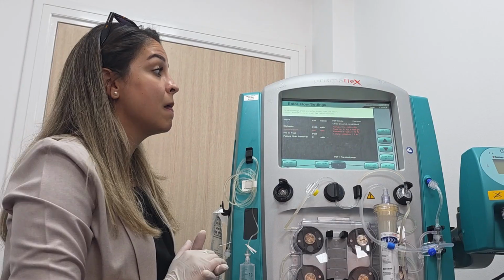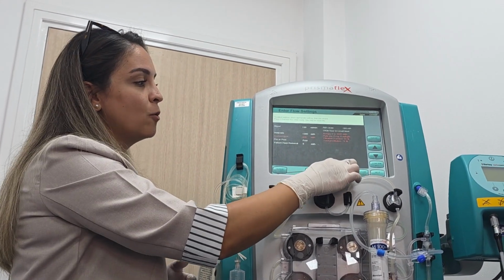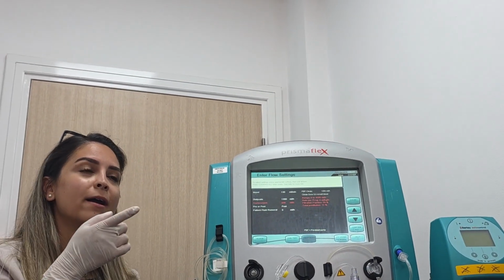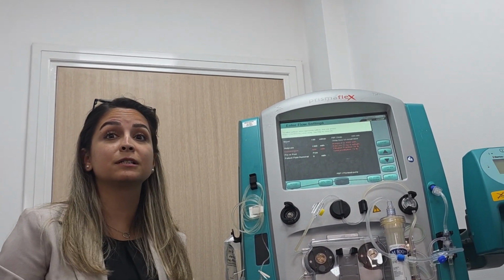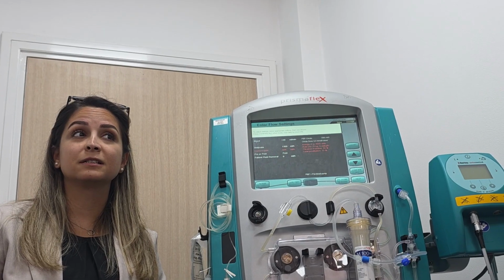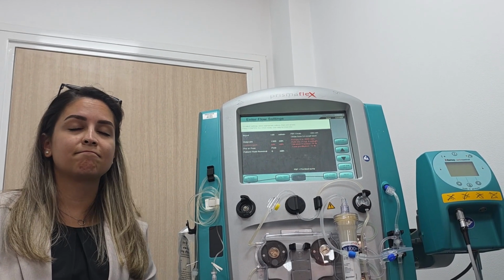Pause. It should be pause. See, there is no button. The previous one, it will calculate automatically because it is defaulted. There is no replacement, so this is one setting. No replacement citrate, so it will be the setting.